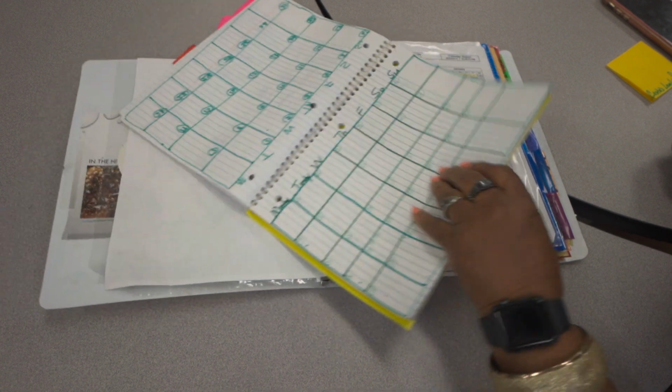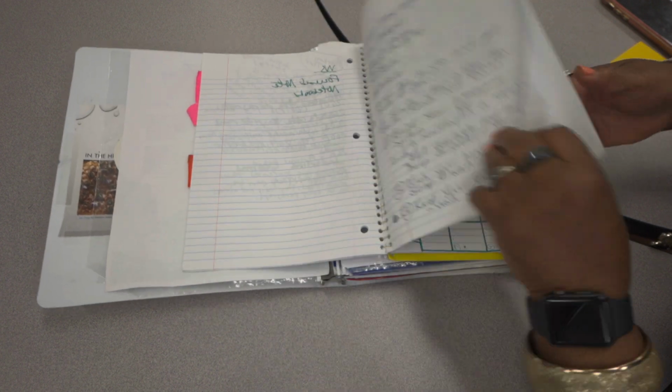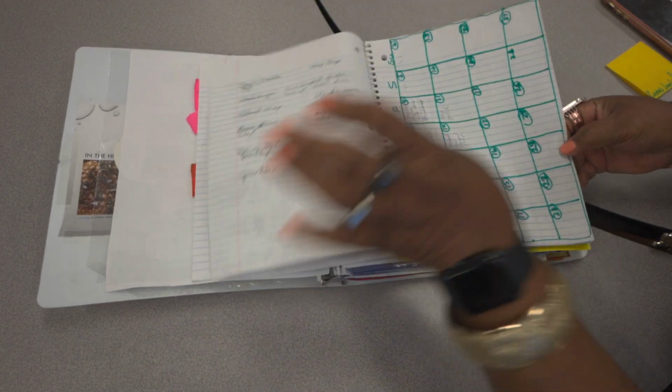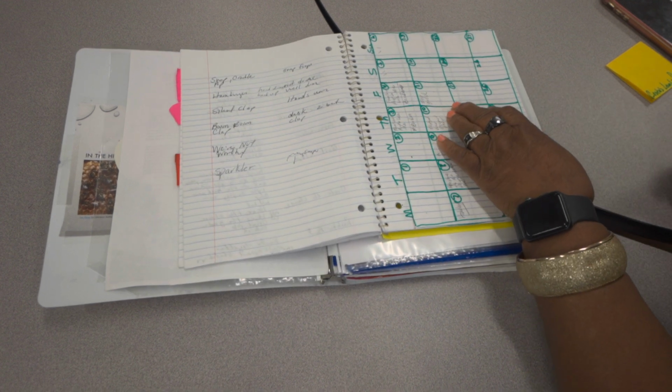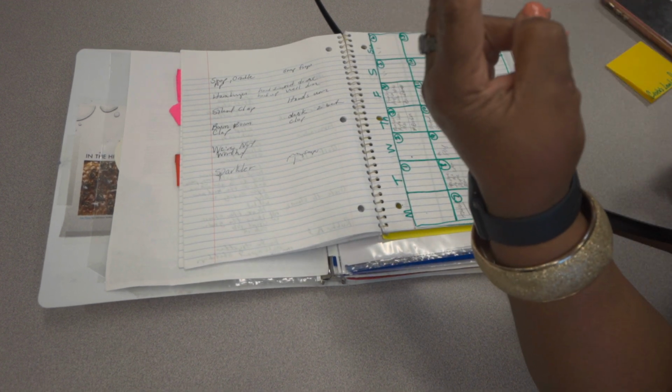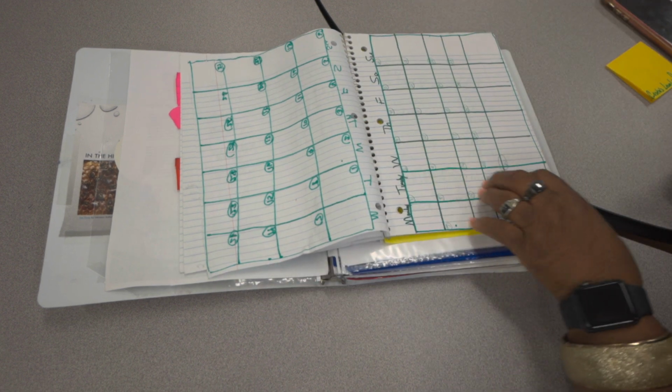We also have another type of calendar where you actually input the information that's happening for that month. So here we are in October, so now you should have two calendars. You should have had one for September, and now you should have made a new one for October.